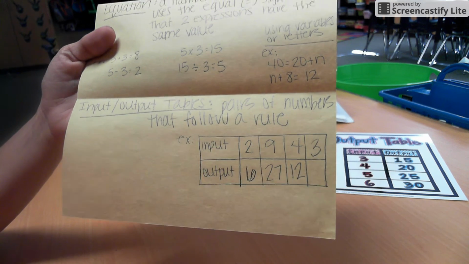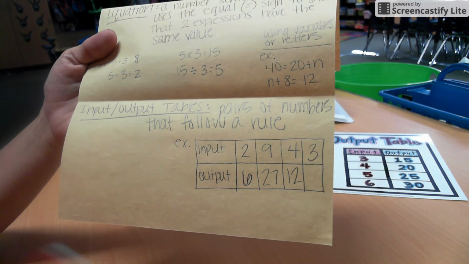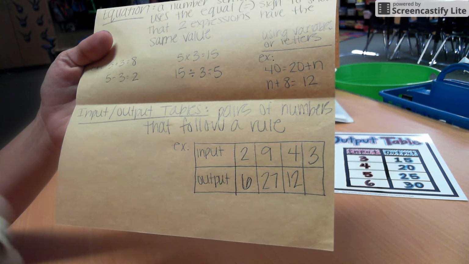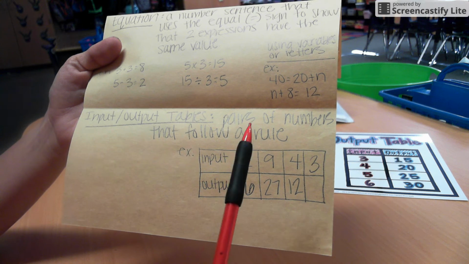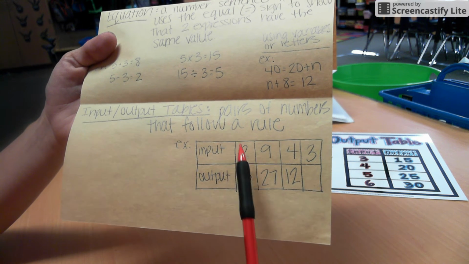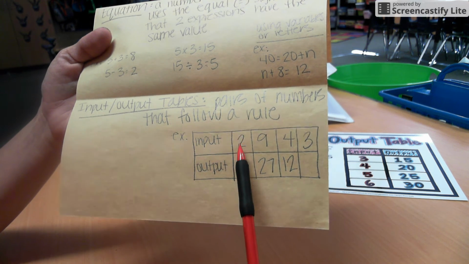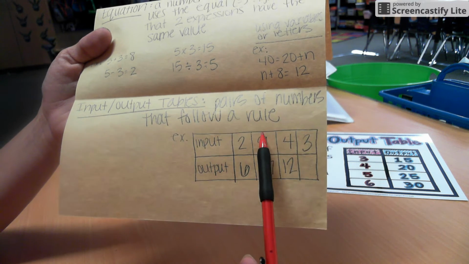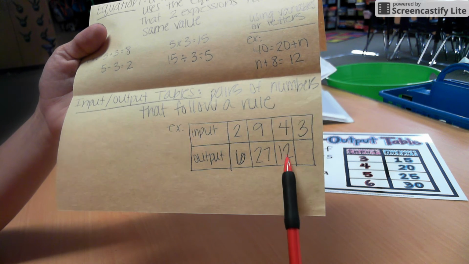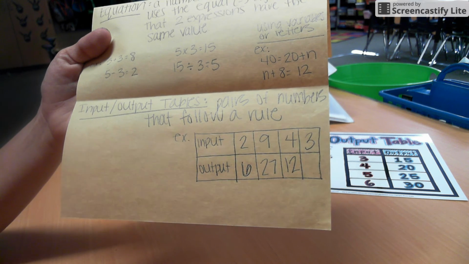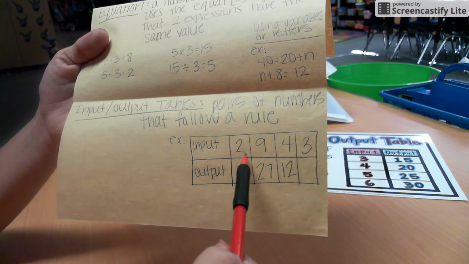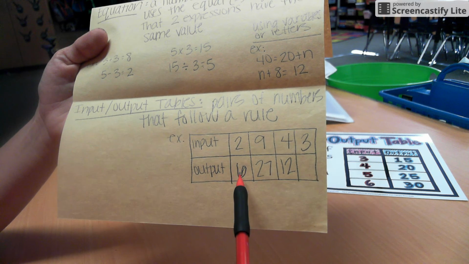All right, so here is my example, and you can go ahead and pause and copy that down. Okay, so what we said is that it's a pair of numbers that follow a rule. So my pairs, I'm going to pair my input with its output, input with its output, input with its output. So to find the rule, I have to ask myself, what am I doing to this input to get the output?